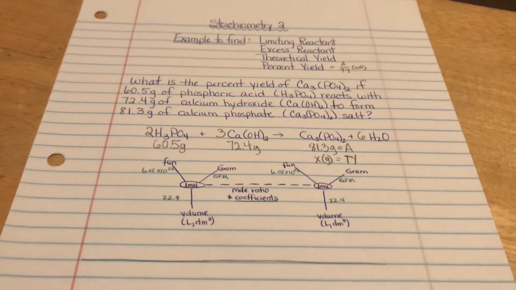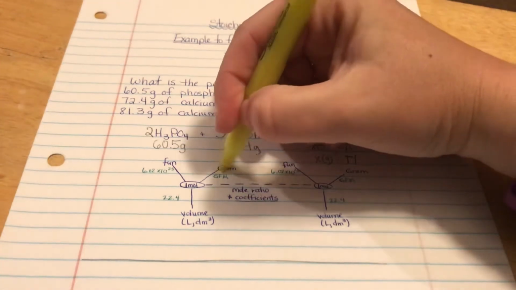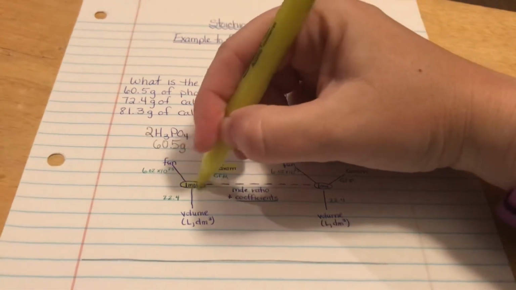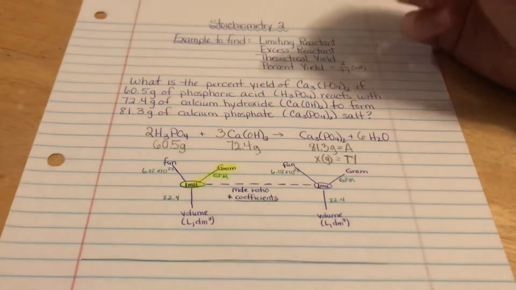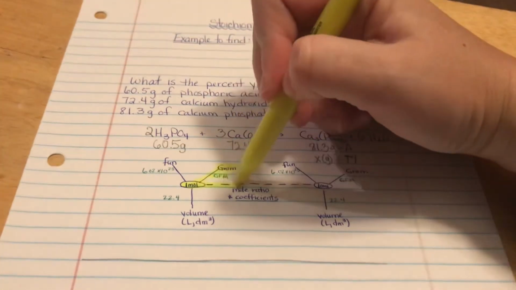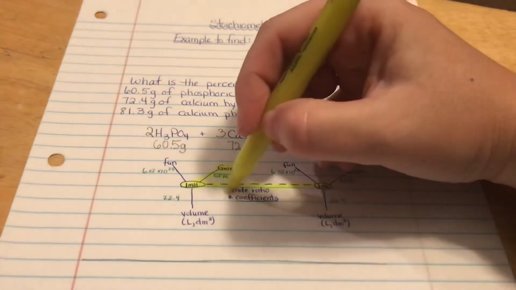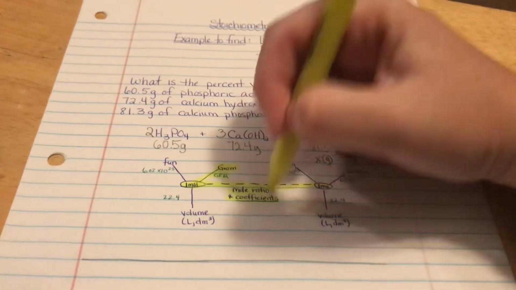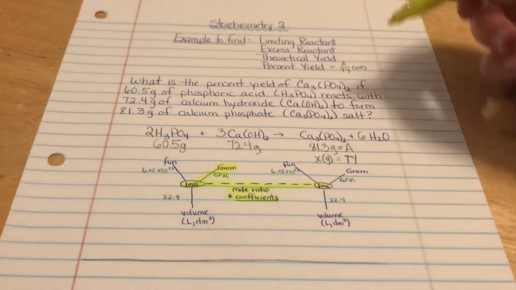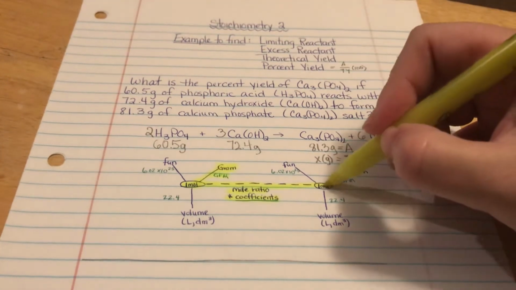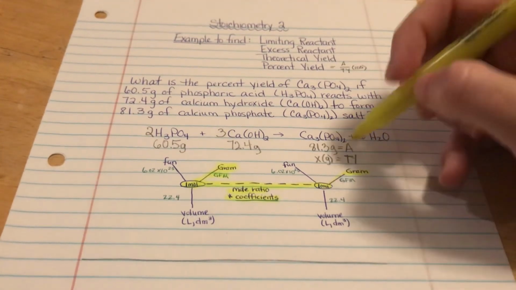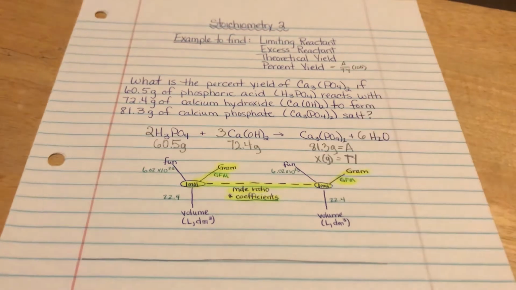Using our map, we're starting with grams, and we're going to be going down to our mole using GFM. This map, being Stoic 2, uses what we call the bridge of the mole ratio. Using mole ratio, we'll be looking at those coefficients we found in our balance. And then we're going to be doing moles back up to our gram for the second map, again using GFM.